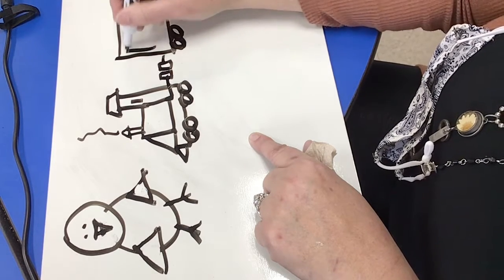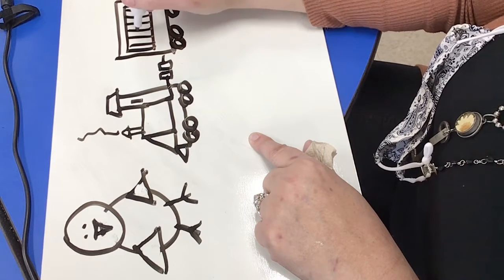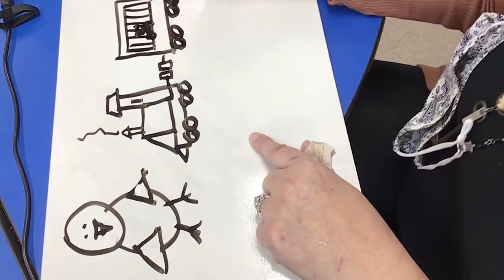Someone in the other class did this to their train car and added an animal inside. You could even do that.